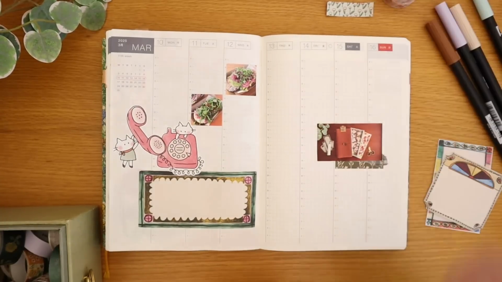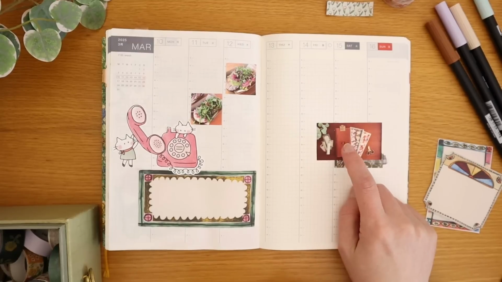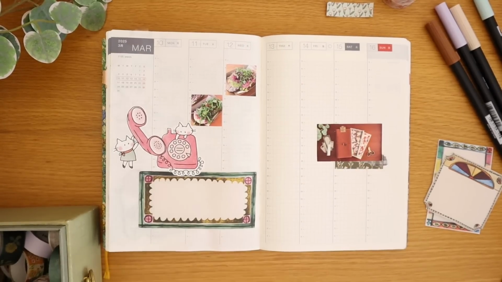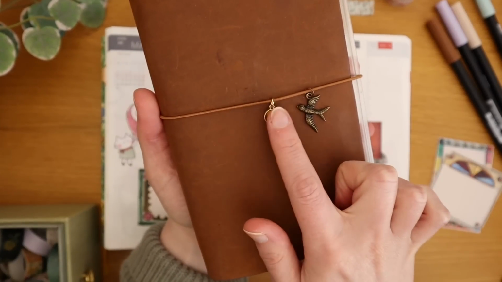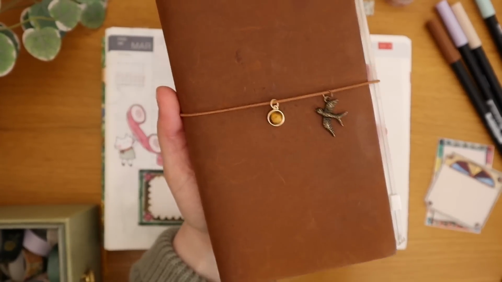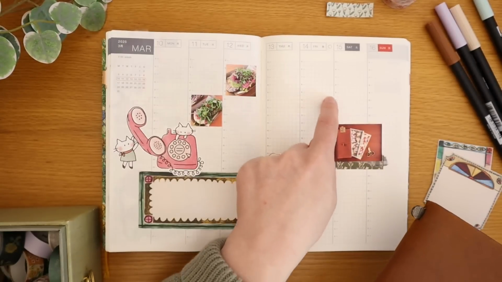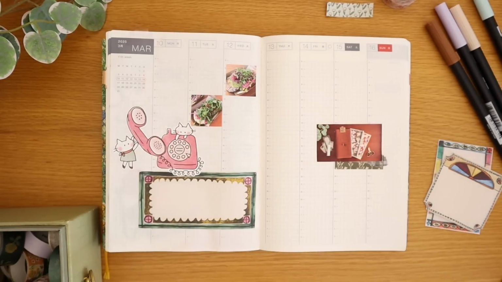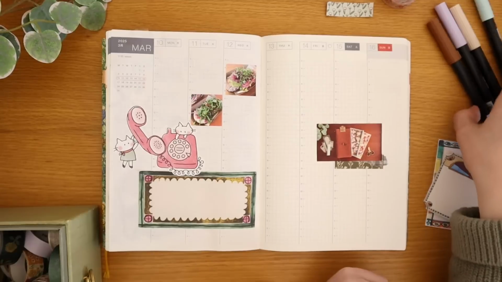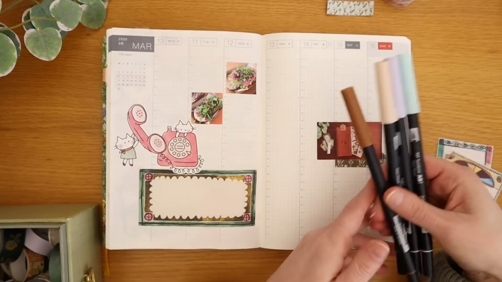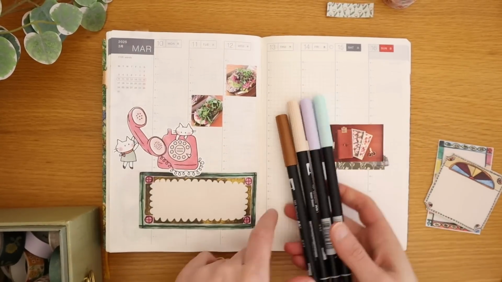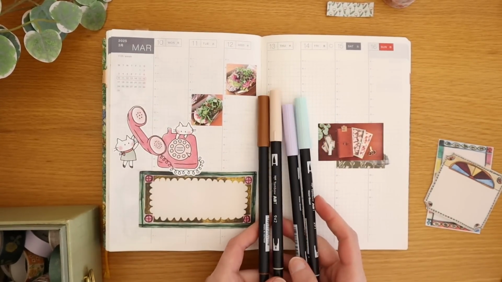Okay. All right. And then here I also bought, I don't know, I can show you. I bought a new charm for my traveler's notebook, this tiger's eye charm. So maybe I can draw the charm a little bit bigger over here and write about that. That could be cute. And then I also got some new Tombow markers. Maybe I'll just swatch them out right here. I think the colors still go with the spread.